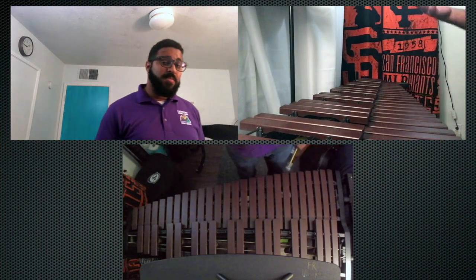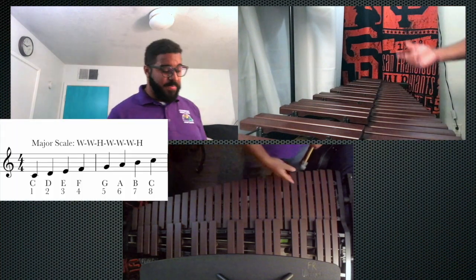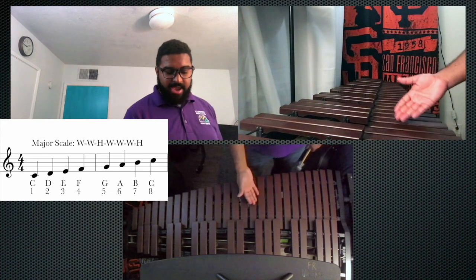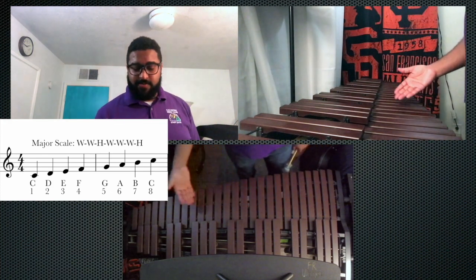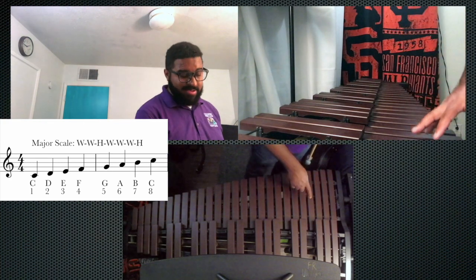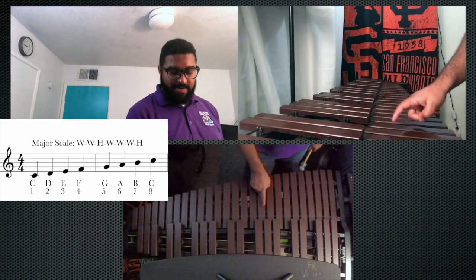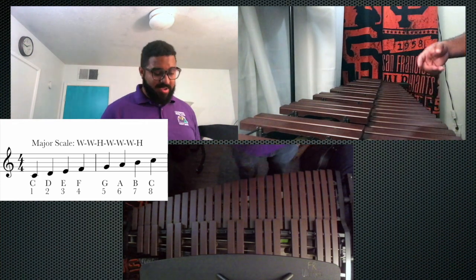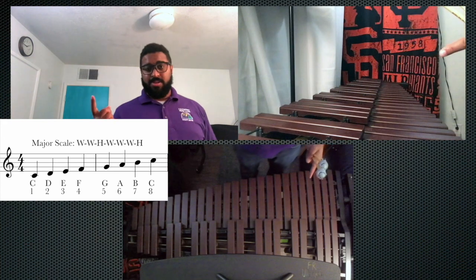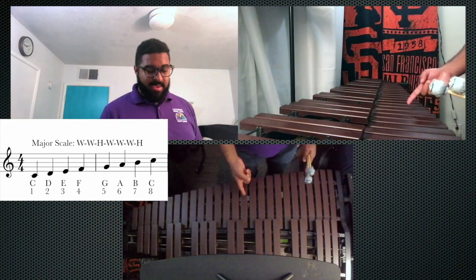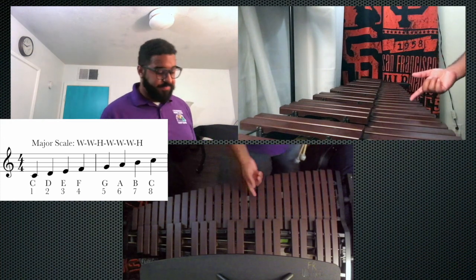So the musical alphabet goes A, B, C, D, E, F, G, and then repeats itself. So here's C, and if I go up, C, D, E, F, G, A, B, then C, and so forth, it repeats. Now, I need to put some numbers into this. 1, 2, 3, 4, 5, 6, 7, 8. 8 is octave, meaning the same note, just either up or below. But for this case, we'll just call it 8. You can also call it 1 as well.